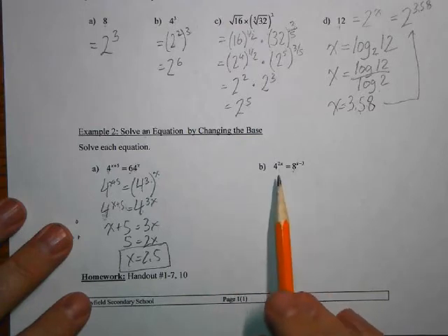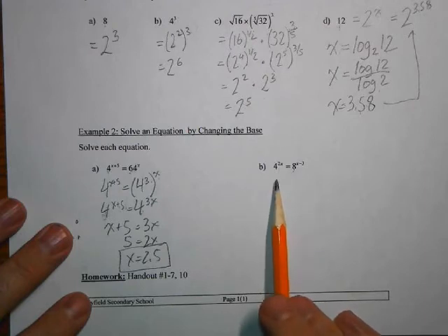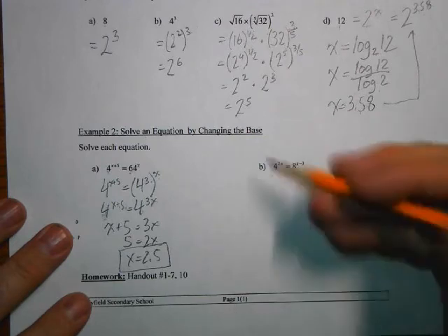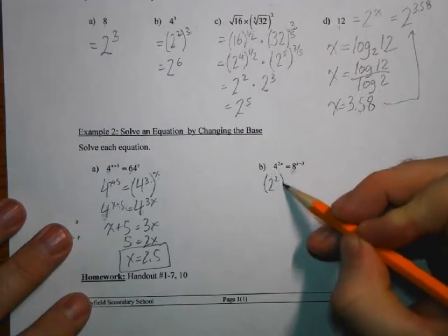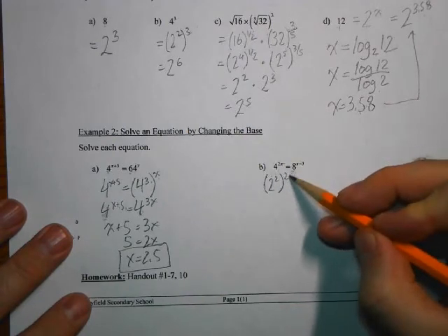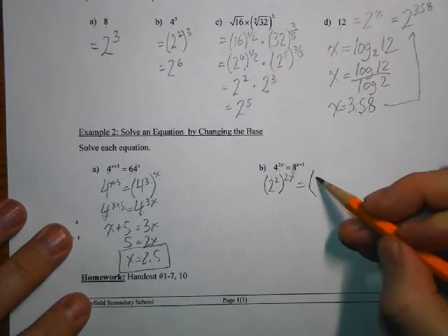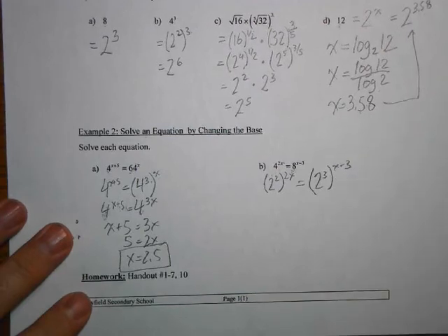So the next thing you try, can I rewrite both of them as a smaller power? And I can see both of these numbers, 4 and 8, are powers of 2. So I'm going to do that. So I'm going to rewrite 4 as 2 squared, and I keep my 2x that was already there. And I can rewrite 8 as 2 cubed with my x minus 3 out here.